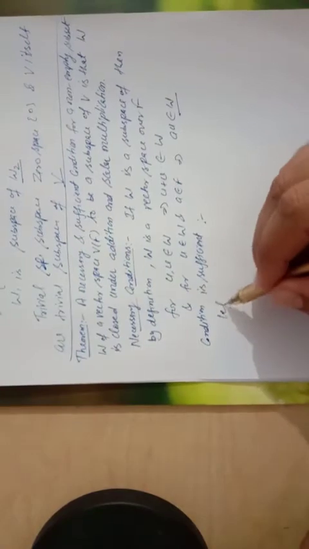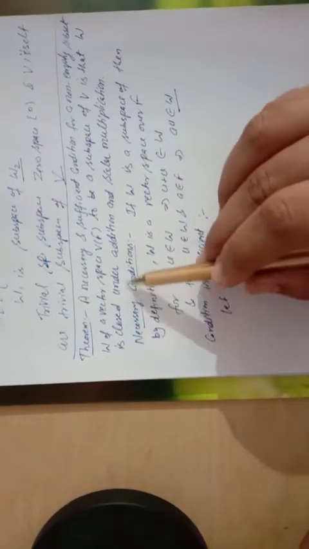Now the condition is sufficient. For this, let W be closed under addition and scalar multiplication. We have to show that W is a subspace. Let us suppose that W is closed under addition and scalar multiplication.